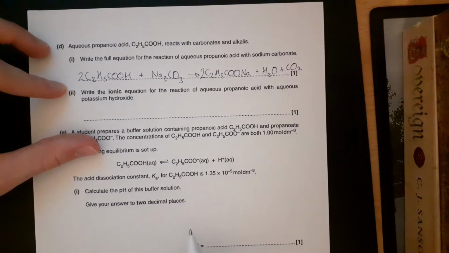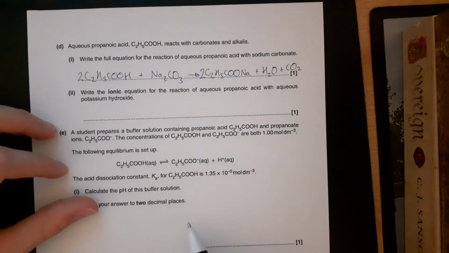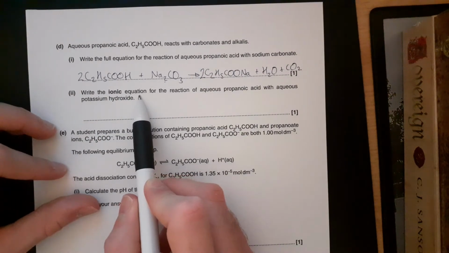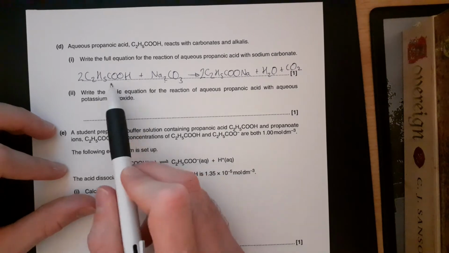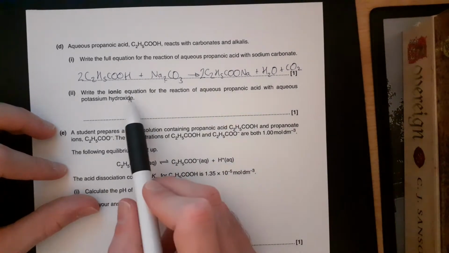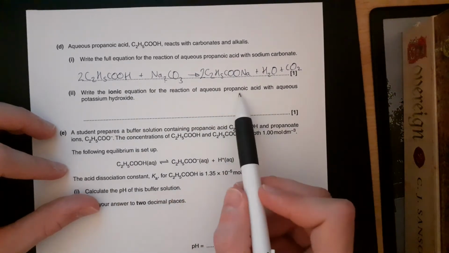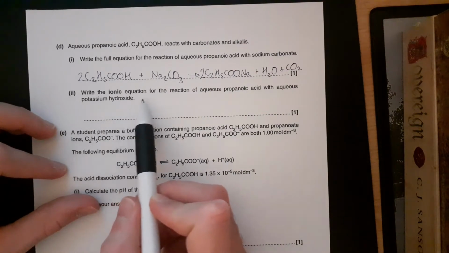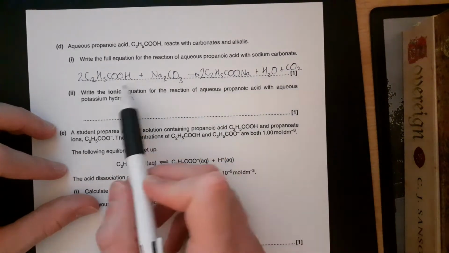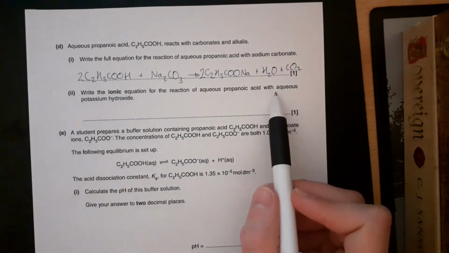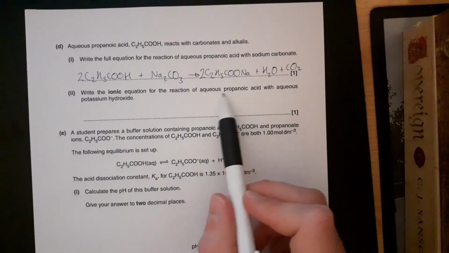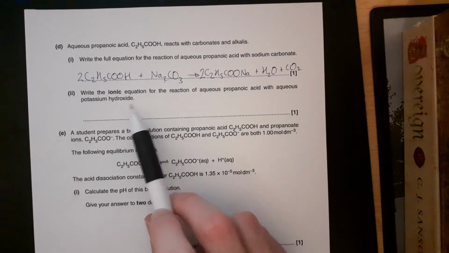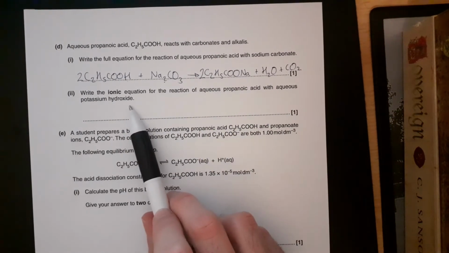So we're fine. Then we need to make sure we've read the question really carefully, because it's now asking us for an ionic equation, but it's not the ionic equation for this reaction. This is an ionic equation for a totally different reaction, propanoic acid and potassium hydroxide. So don't fall into the trap of thinking you've got to write the ionic equation for this. Just read it carefully. What we've got here is propanoic acid and aqueous potassium hydroxide. So this is an acid and an alkali.